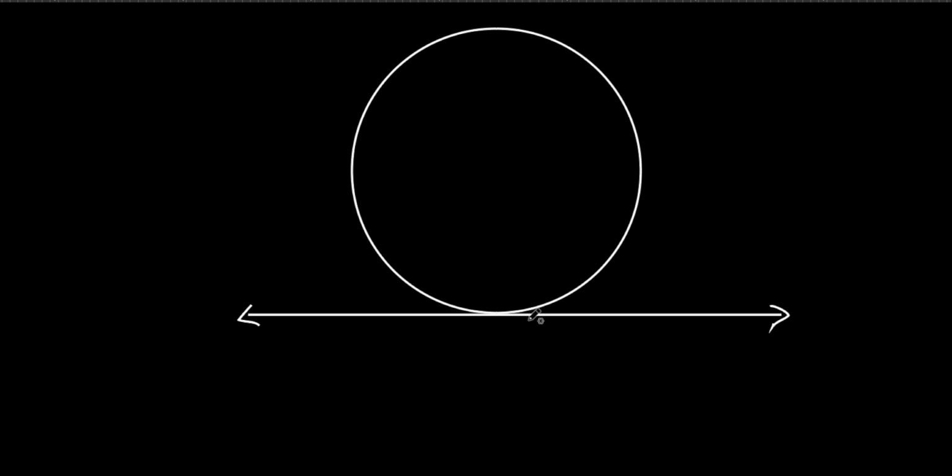Now, what does it say? If a line is tangent to a circle, which we have right here, then here's what the theorem says. It's perpendicular to the radius drawn to the point of tangency. That's a lot of words, but I think that makes sense, doesn't it? It's perpendicular to the radius drawn to the point of tangency.